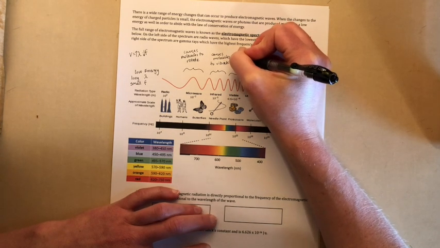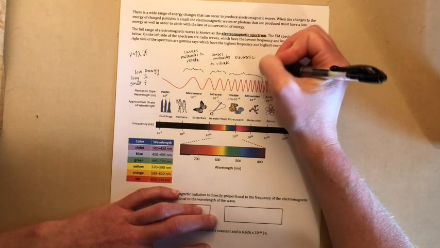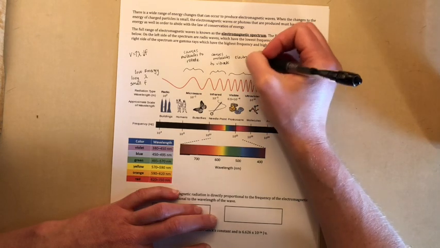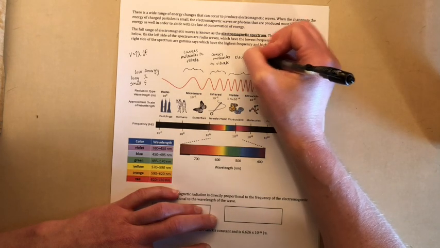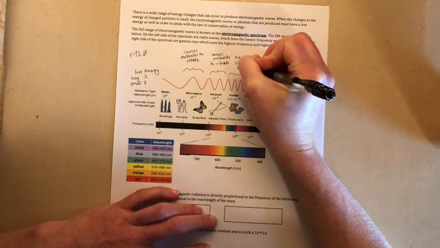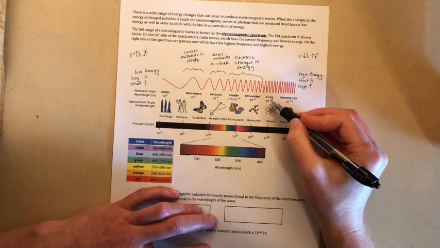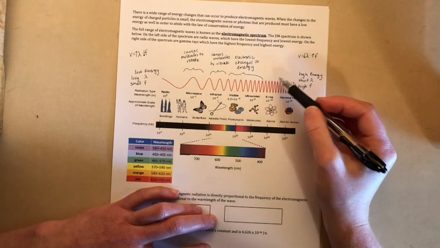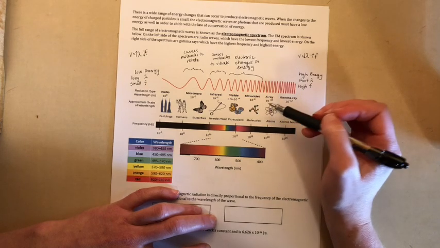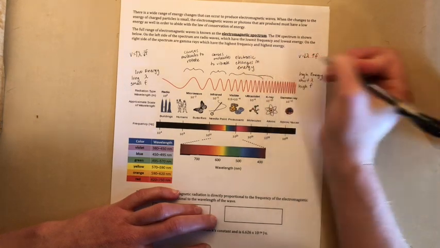Visible, we saw with the hydrogen atom, and actually into the ultraviolet, those are related to electronic changes in energy. So when you're actually moving an electron further away from the nucleus or bringing it closer. And then X-rays, those also can be electronic energy changes, but often it's an electron that's really, really close to the nucleus and going really far away from the nucleus. So I guess this actually extends to here.